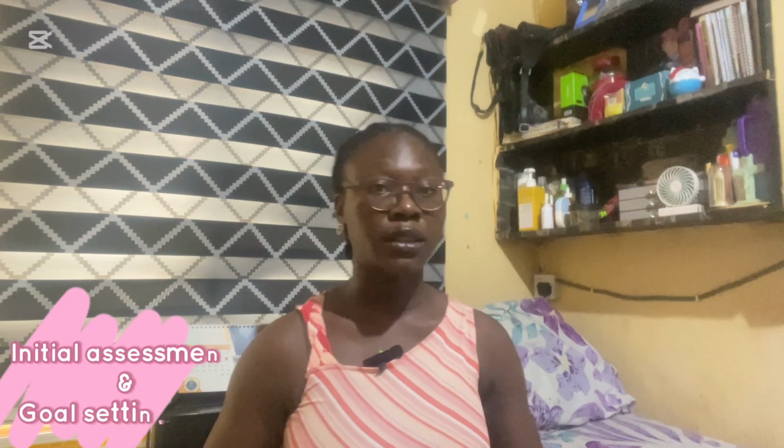Stage 1, which is your initial assessment and goal setting. Here the physiotherapist will be focusing on certain things. First of all, they are going to be assessing the segment affected in the spinal cord, if it was the cervical region, the thoracic region, the lumbar region, or the sacral region that was affected. And then again, they will be checking for the type of spinal cord injury using the Asia scale to know if it's complete or incomplete, like I mentioned earlier.